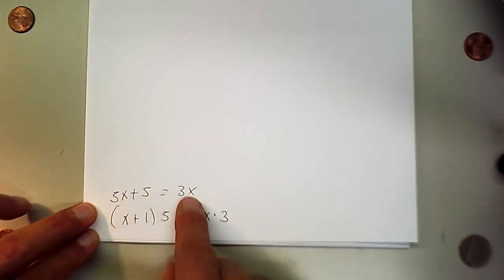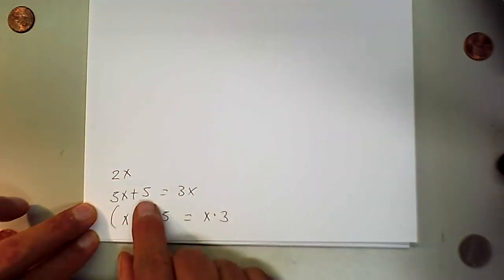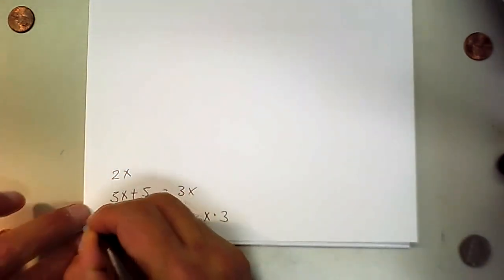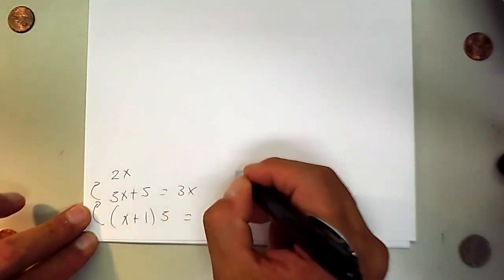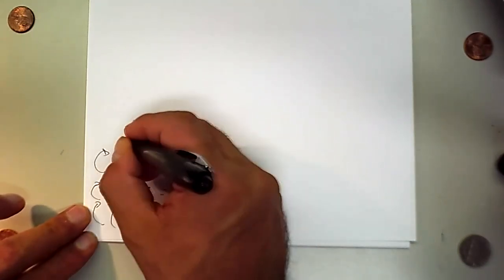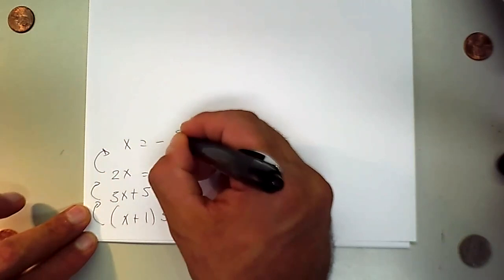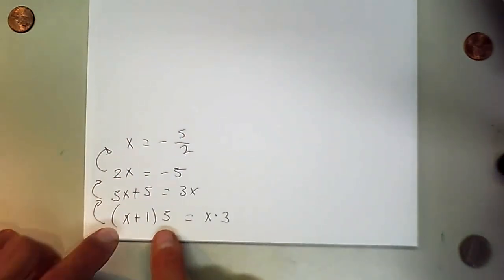So 5x minus 3x is 2x. And then while we do that, we can move the 5 over, so I'm kind of going upward instead of downward. Equals negative 5. And the last thing we do is say, well, x has to be negative 5 over 2. We divide by 2. Okay, so please remember this equation.